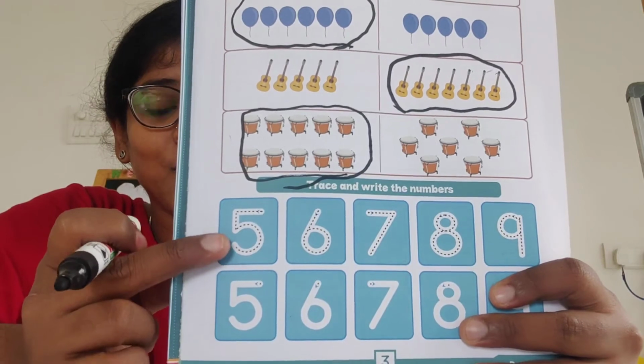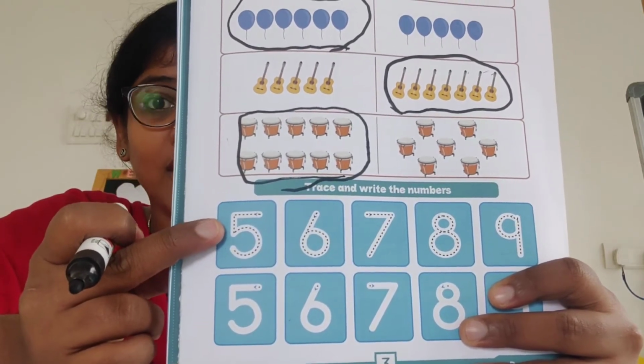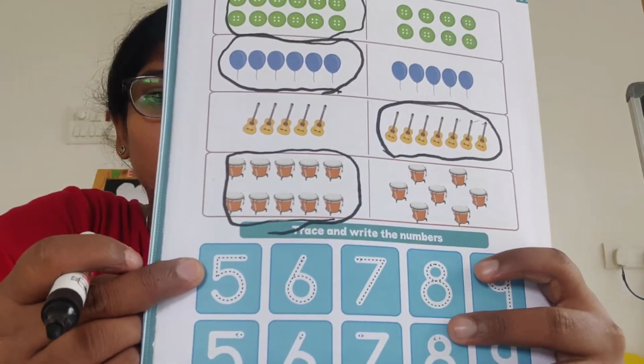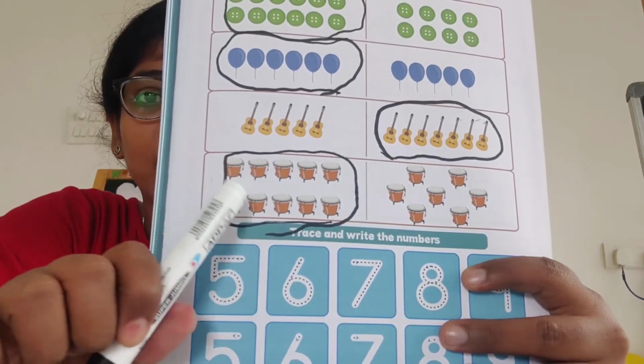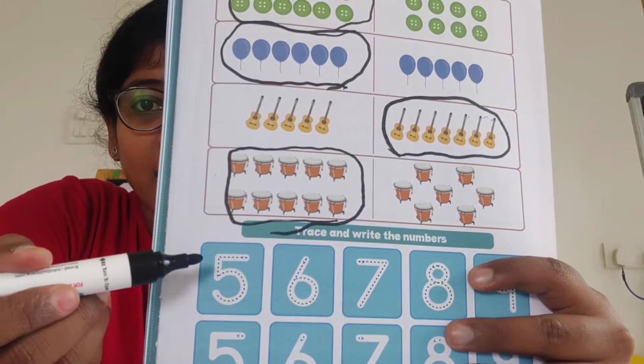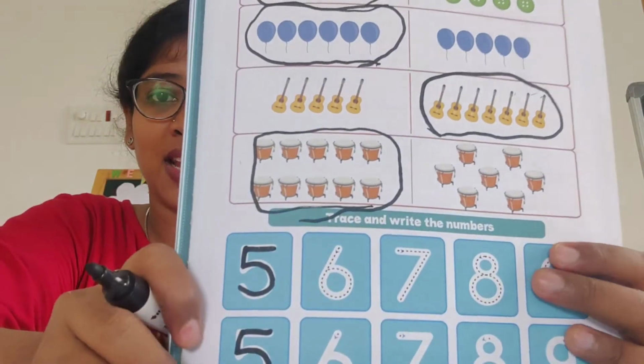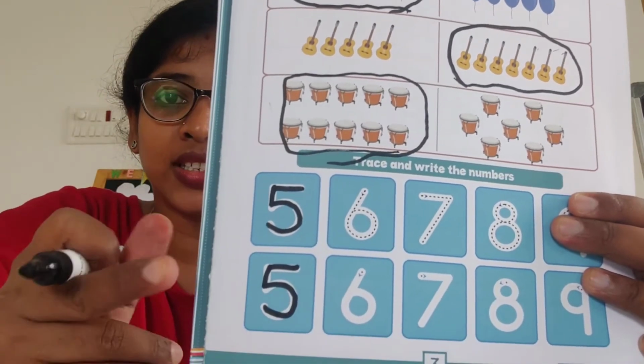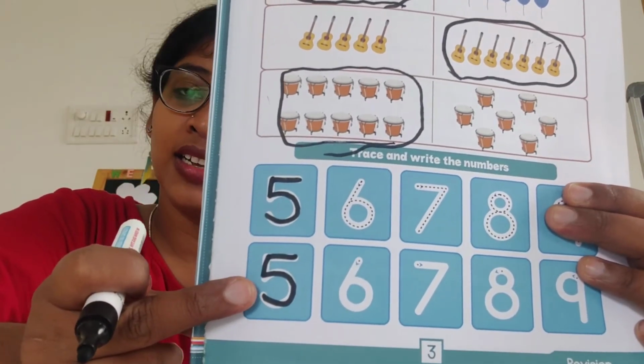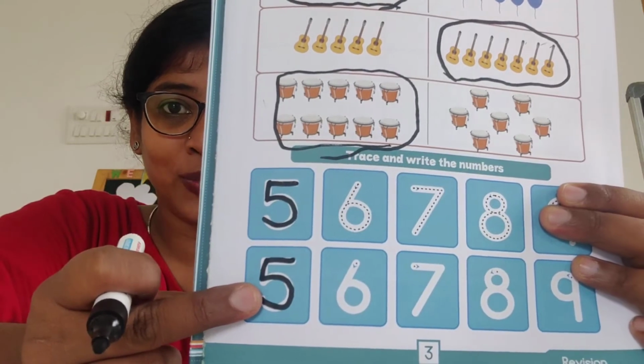What number is this? This is 5. Number 5. How do you trace number 5? One sleeping line, one standing line and a curve. So let us trace 5. One sleeping line, one standing line and a curve makes number 5. Trace the number 5 and write the number 5 below.